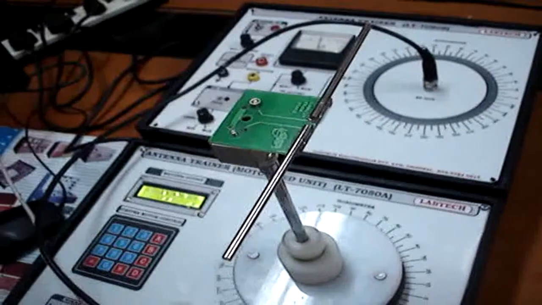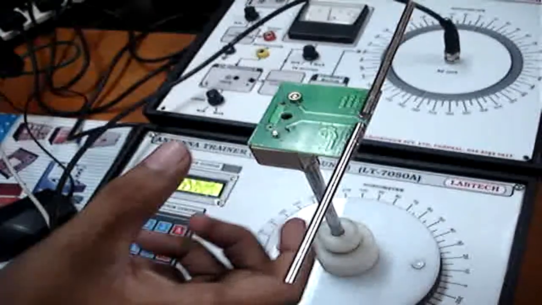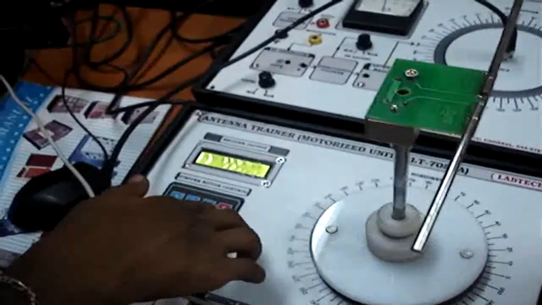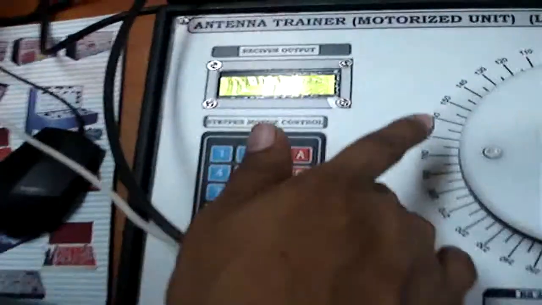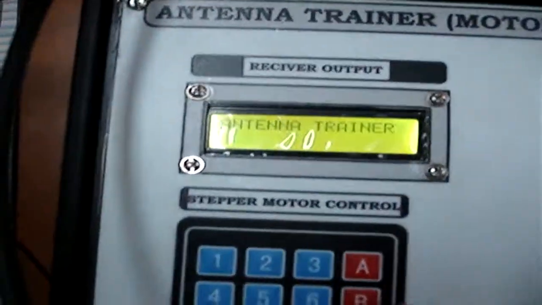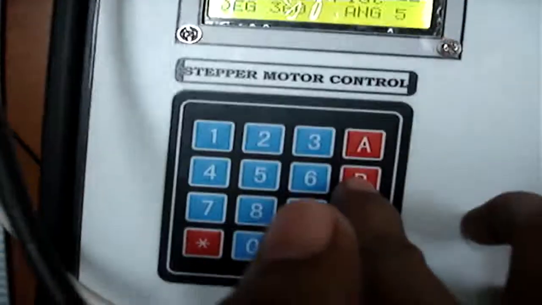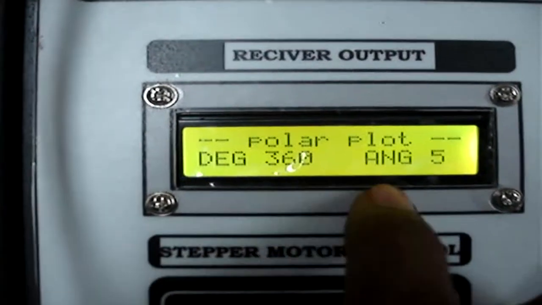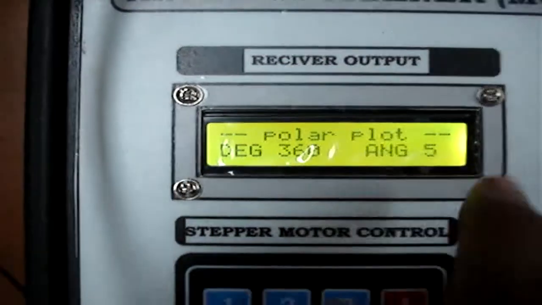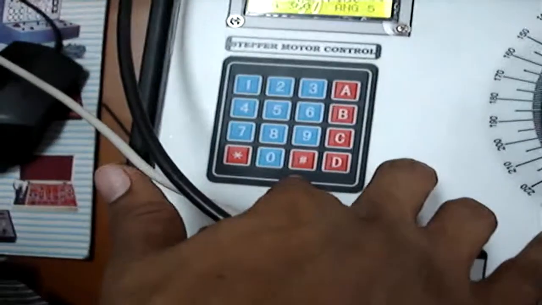See, with the simple dipole antenna we have to select B with an angle of 5 degrees. We are measuring now. So select the B switch, and here in the display it is showing 360 degrees with an angle of 5 degrees. Before pressing the hash symbol, we have to open the software in the PC.